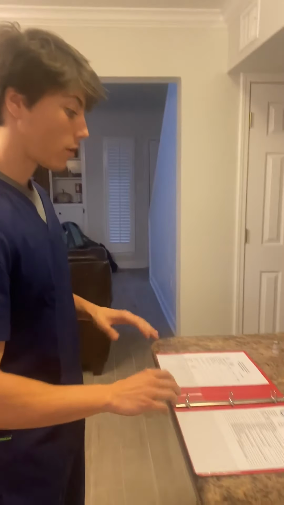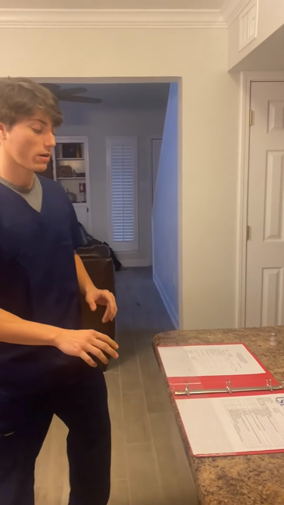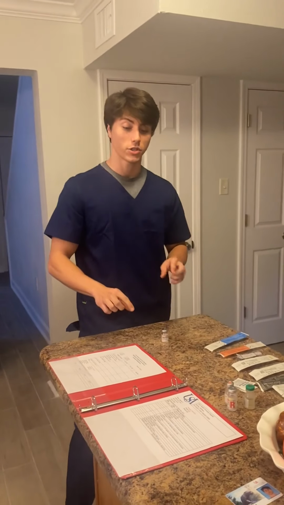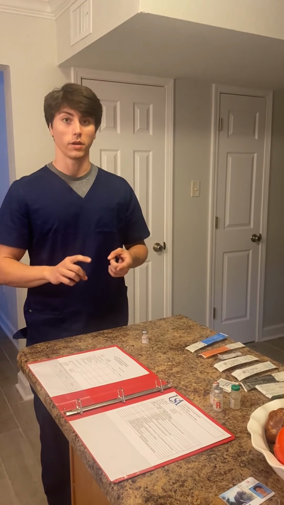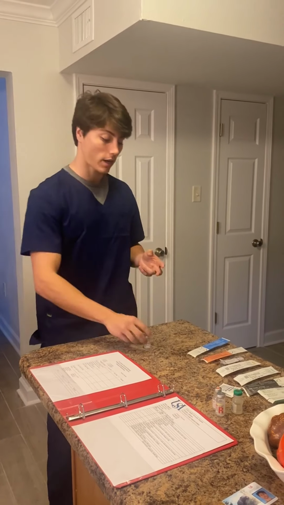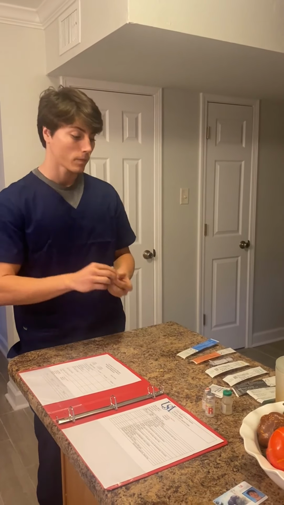Okay, so I've already confirmed my medical order and compared my 5 rights, and I've already begun my first check of the 5 rights, already being time and right medication, which is heparin.